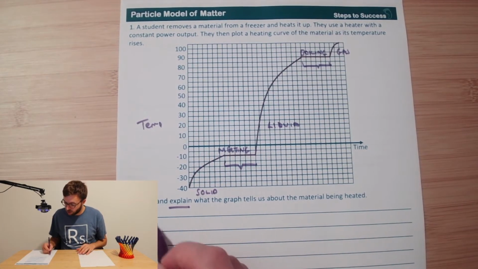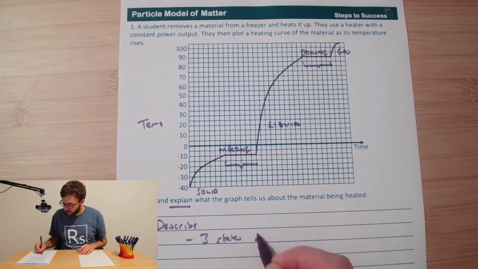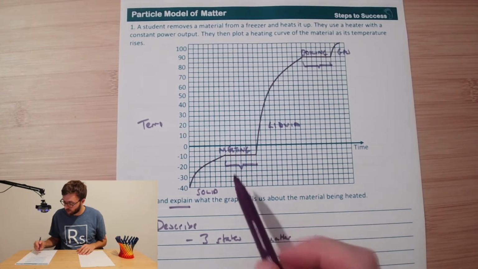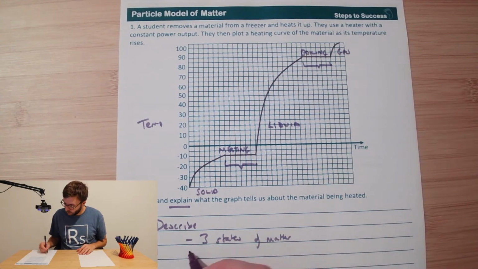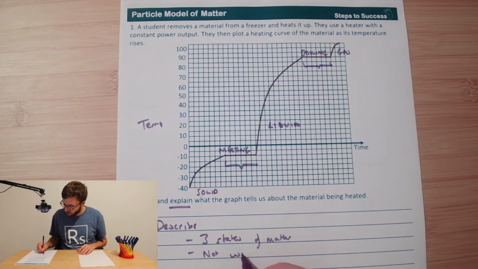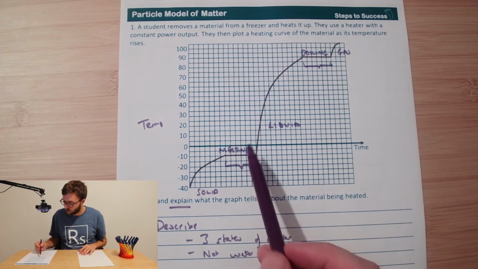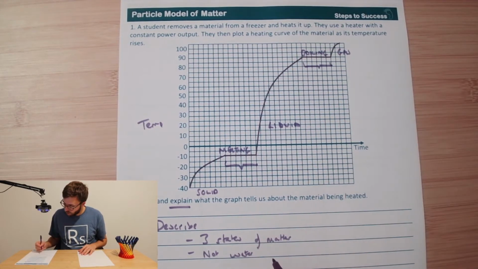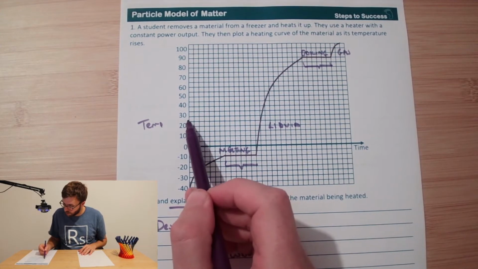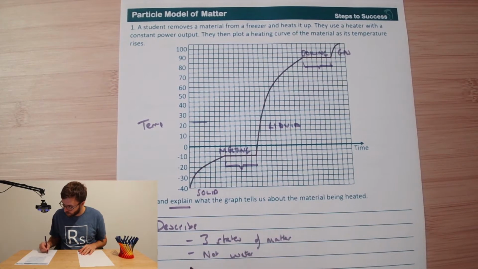So, what can we describe about this graph? Well, firstly, we can see that it's showing us the 3 states of matter of this material: the solid, the liquid and the gas. We can also tell that it's not water. Again, this is the only substance we're expected to know. Obviously water would melt at 0 and would boil at 100. Other things we could describe about it is what it's like at room temperature. So room temperature is roughly around about 20 or just over 20, and we can see if we come across, it would be a liquid.